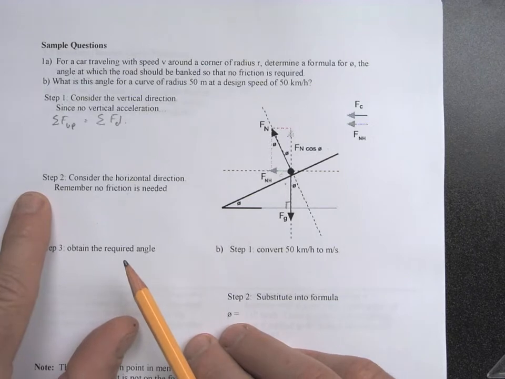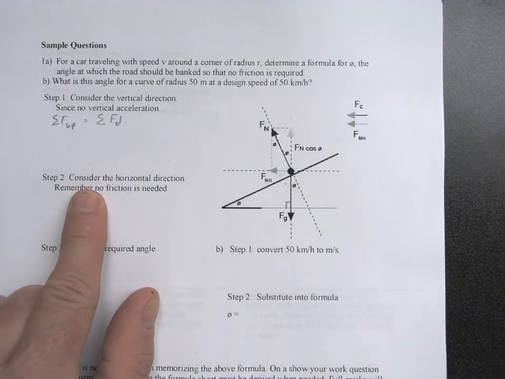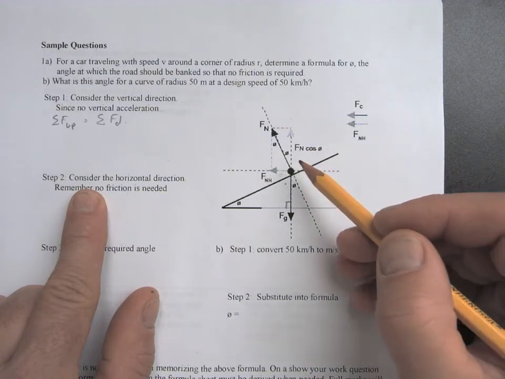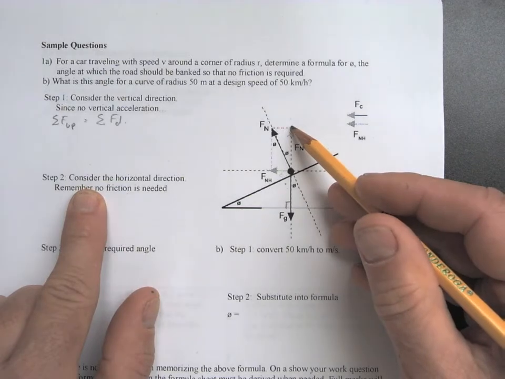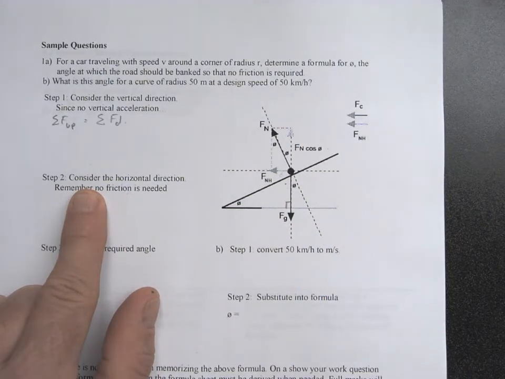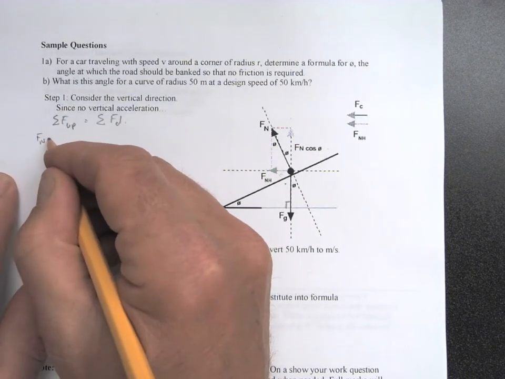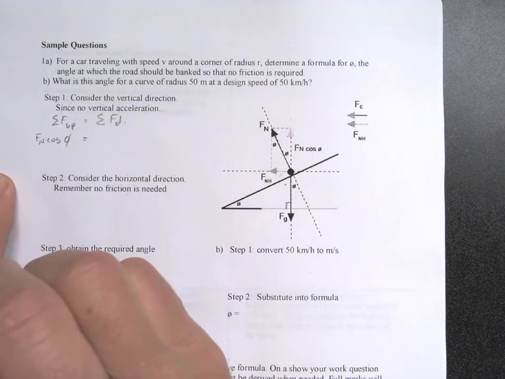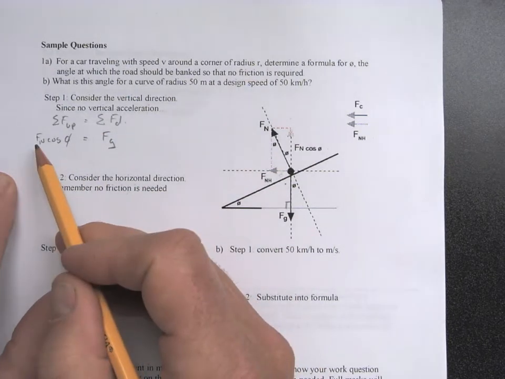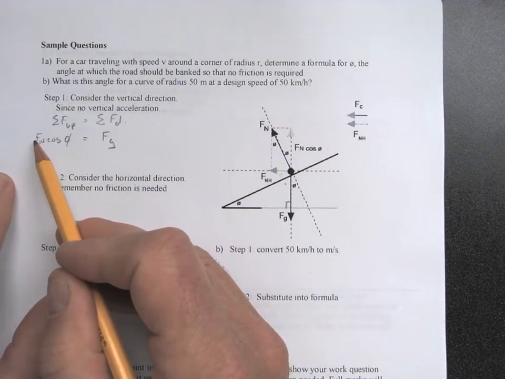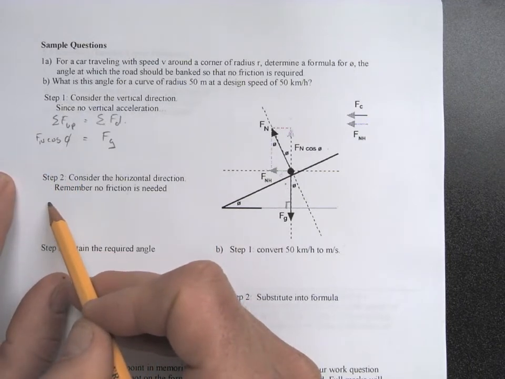So going up, what is the force up? Well, the force up is Fn cos phi. That's the one bit there, and that's equal and opposite to the force of gravity. So we've got Fn cos angle phi equals Fg. And I'm simply going to isolate Fn so that later on I can substitute that into the next part of the formula.